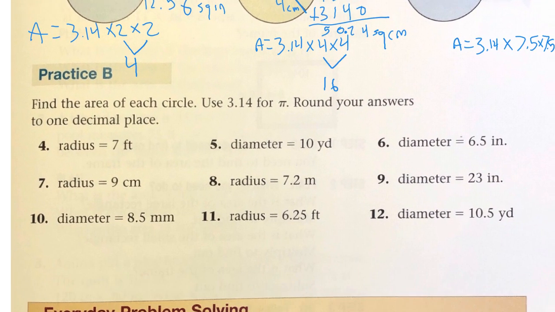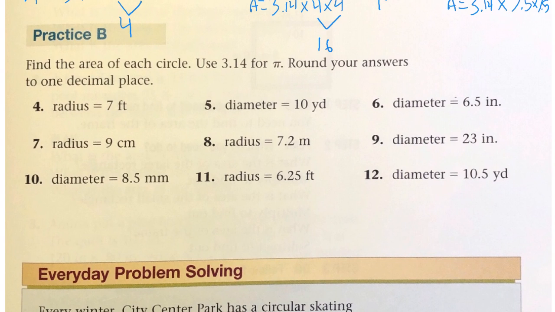Let's take a look at practice B. Find the area of each circle. Use 3.14 for pi. Round your answer to 1 decimal place. So now we're adding rounding in the end. 1 decimal place means to the nearest tenth. That's 1 decimal place.